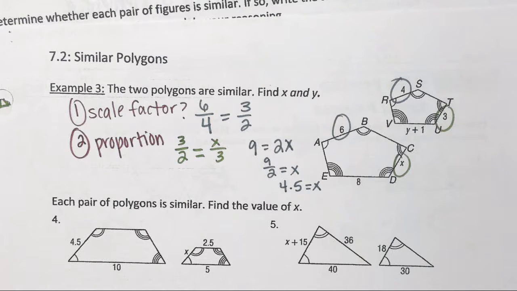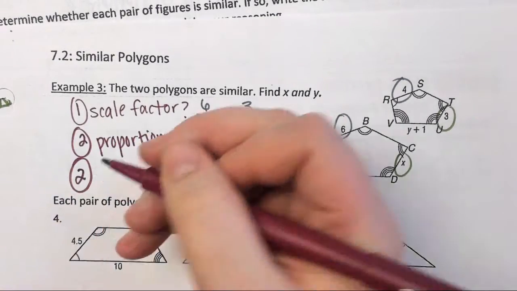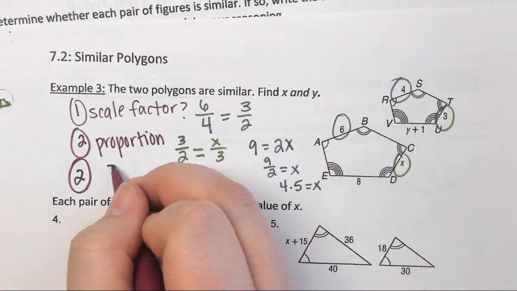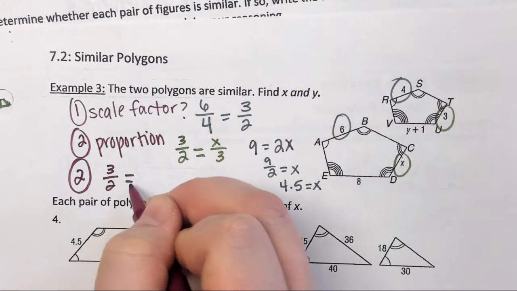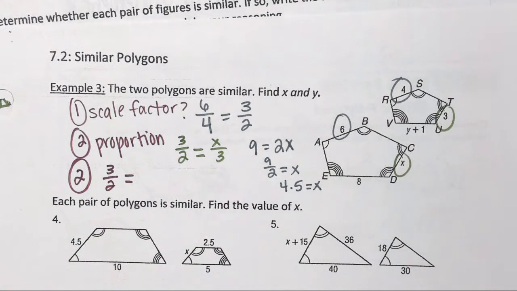Okay, so I found x. It's 4.5. And Miss Compton said there were only 2 steps. But is Miss Compton actually done? No, I haven't found y. So I'm going to repeat step 2 again and set up another proportion. I'm still going to use my scale factor 3 over 2, which is what Natalie was wanting to know. But instead, I'm going to do what over what? y plus 1 over 8.